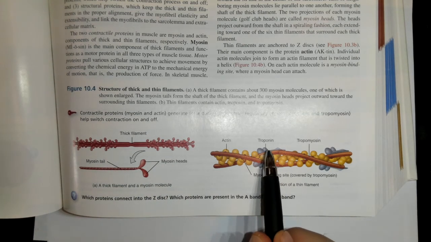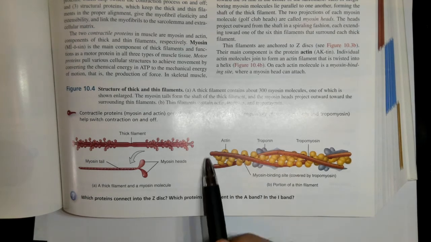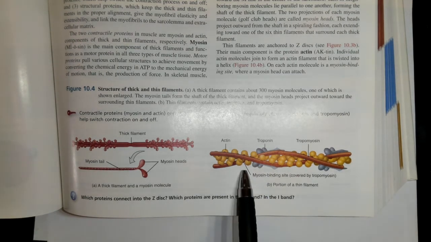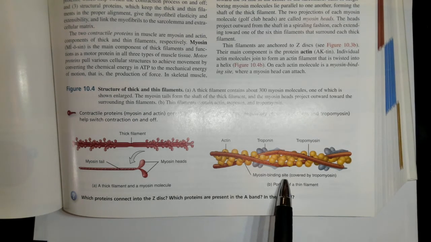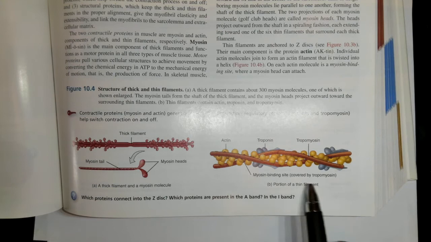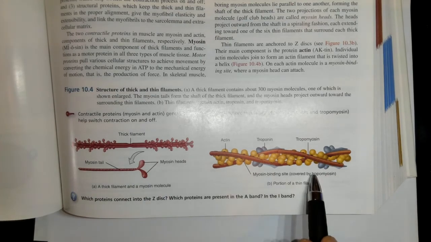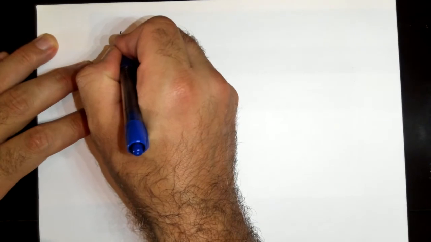So we need to see how calcium affects troponin and tropomyosin to regulate the actin and to allow the actin to have its myosin binding sites exposed so that myosin can actually bind. Notice it says myosin binding site covered by tropomyosin. So this is in the off position. Okay? So having seen that picture, let's go ahead and draw our own picture, although again it's going to be rather simplified. Mine is going to look like this. I've got my actin here.